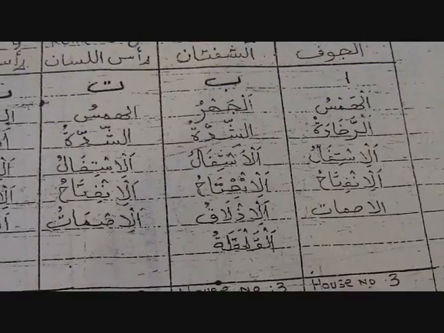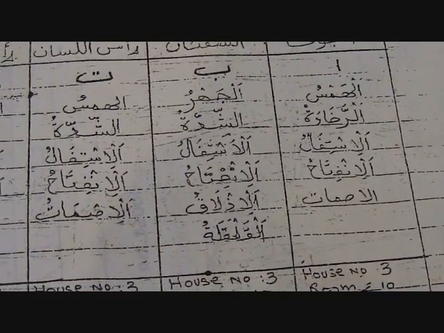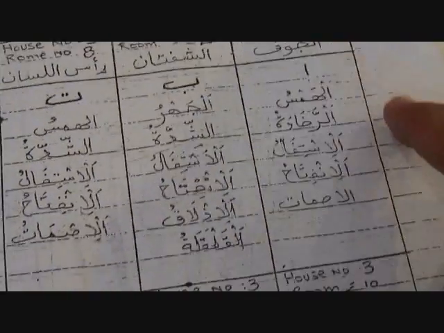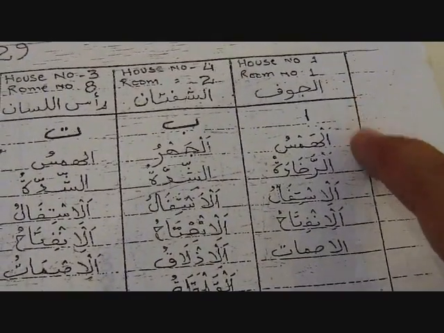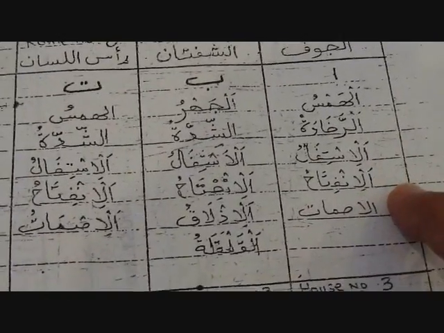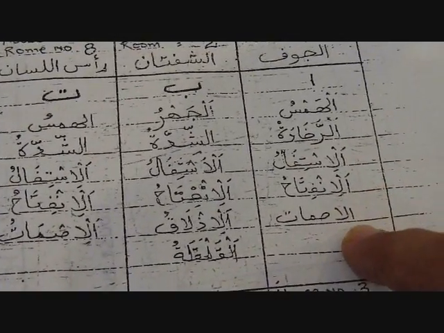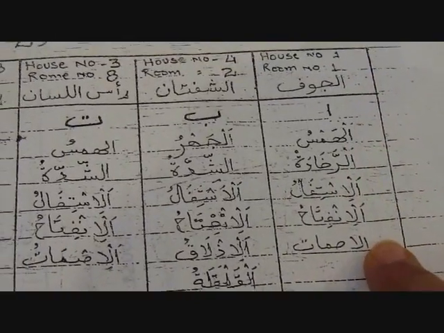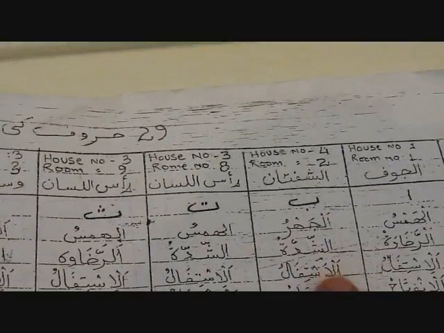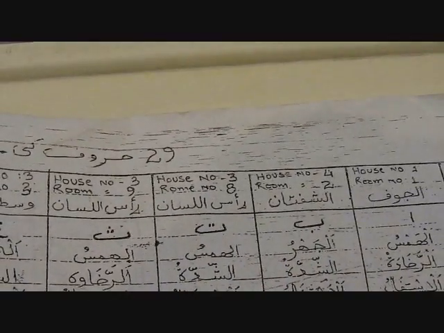Each letter she has taken and categorized, with all the things that happen to the letter as we say it, the characteristics. For instance, the alif has hams, it has rukhava, al-istifal, al-infitah, and it is al-ismat. So it's amazing, she's got all of these together. And then ba is al-jahr, and then there is al-shidda, al-istifal, and al-infitah, and al-idlaq, and al-qalqala.